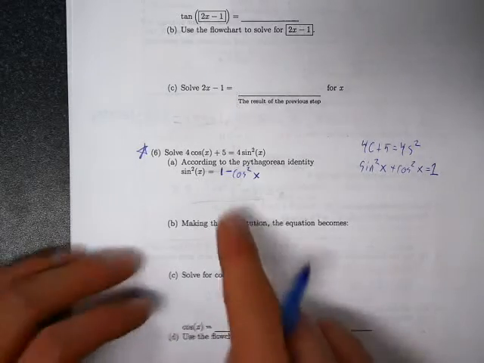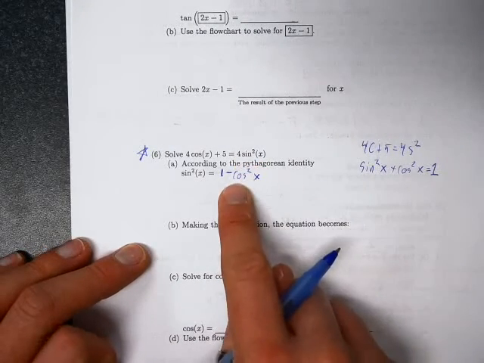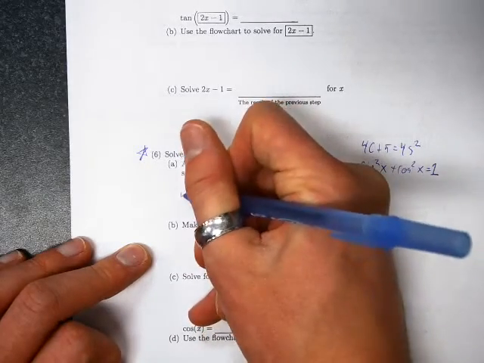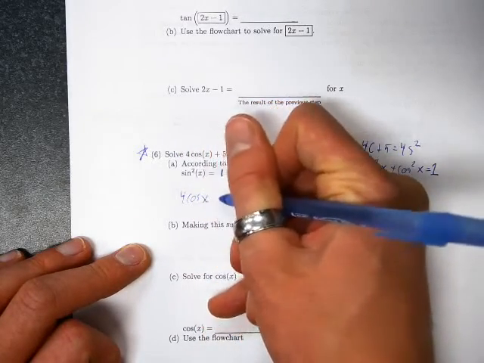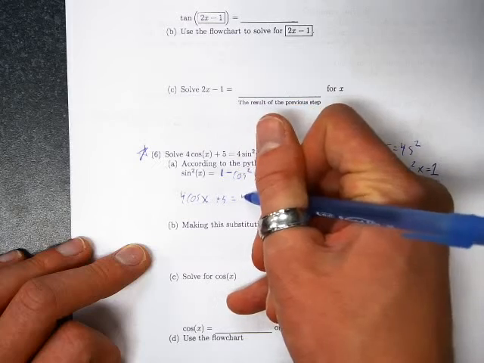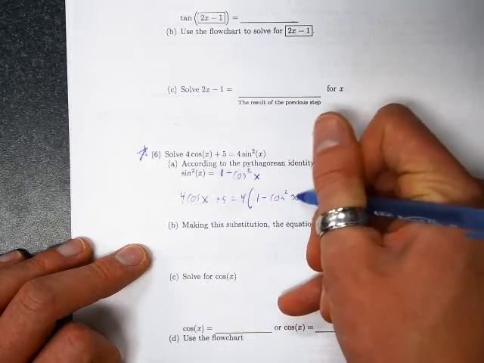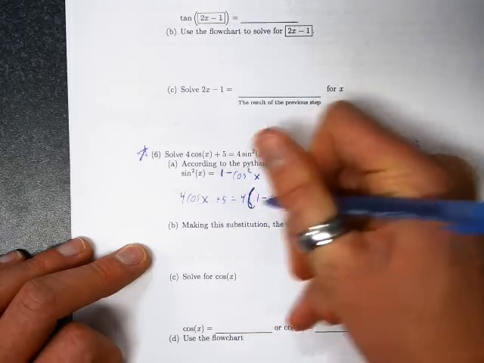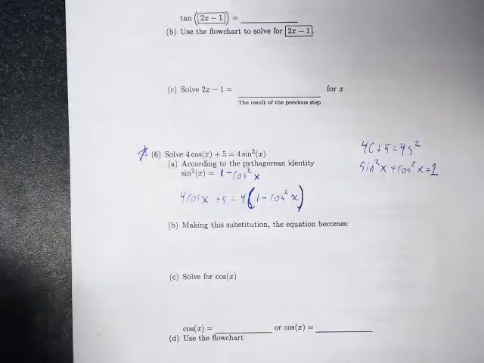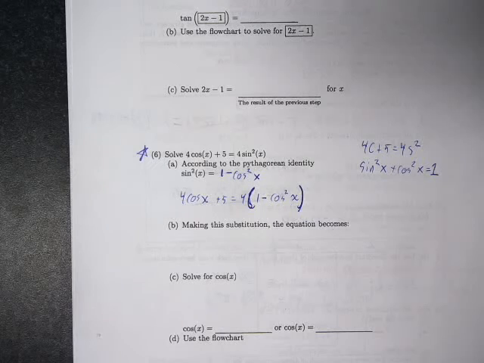So let's replace that sine squared of x with 1 minus cosine squared of x. So what do we get? We get 4 cosine x plus 5 is equal to 4 times 1 minus cosine squared x. And those parentheses are important because you need all of sine squared of x to be multiplied by 4.